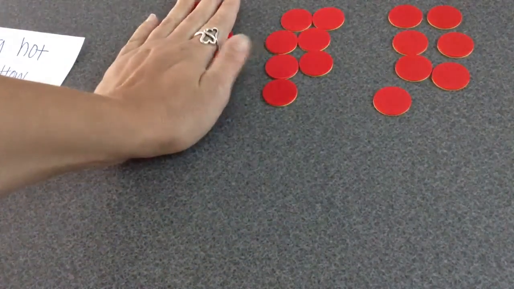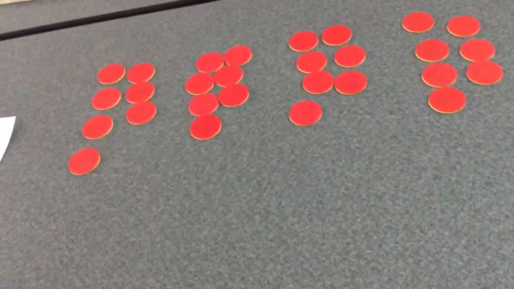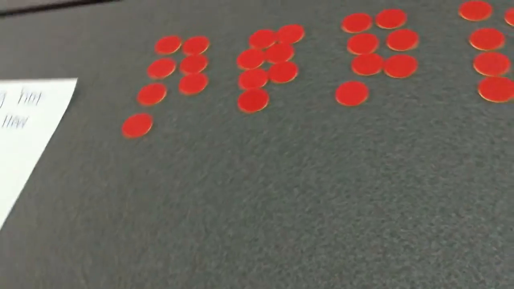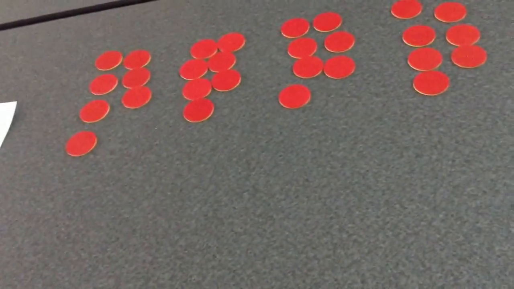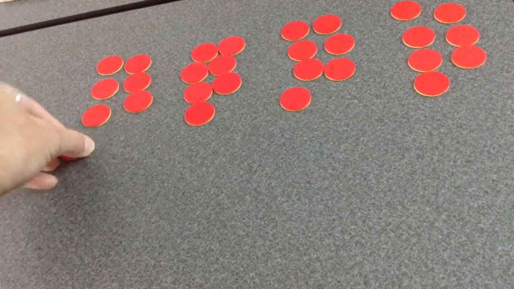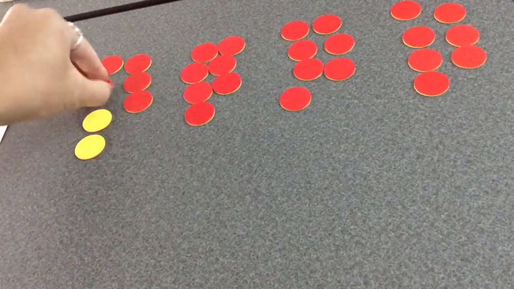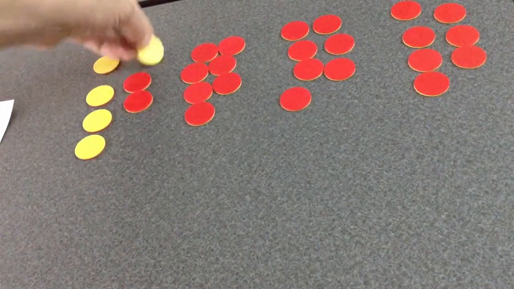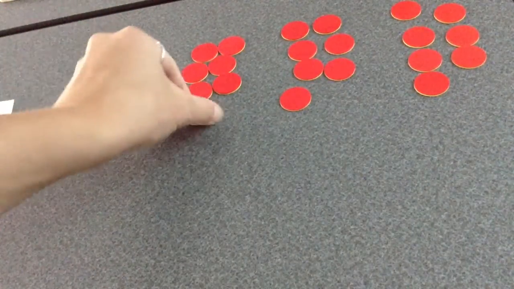Okay, so now we can see that we took our whole, which was 28, and we split it into 4 different groups of 7 equal pieces. So now we're interested in 3/4 of those groups because that's what Sam ate. So we can turn our color counters over to yellow to represent 3/4 of 28.